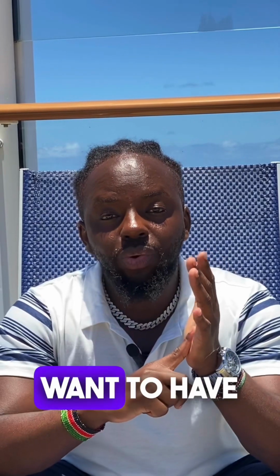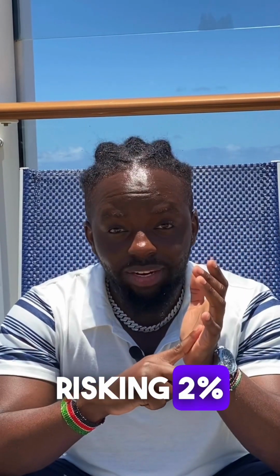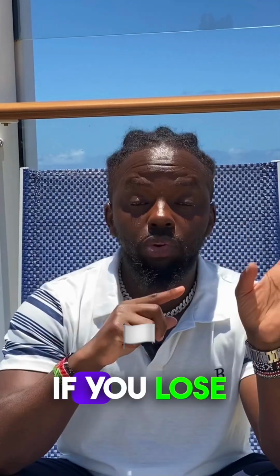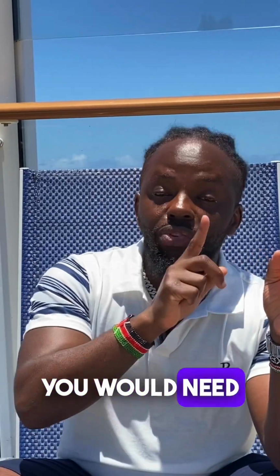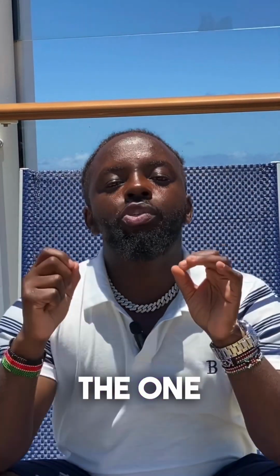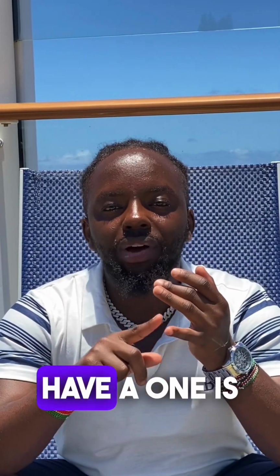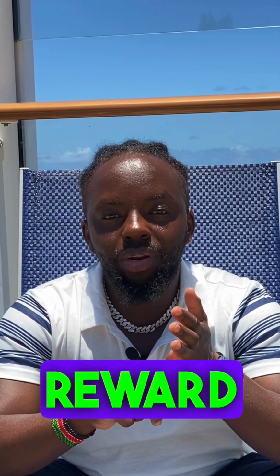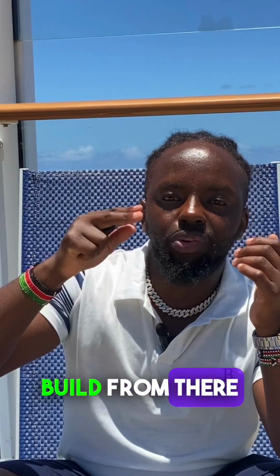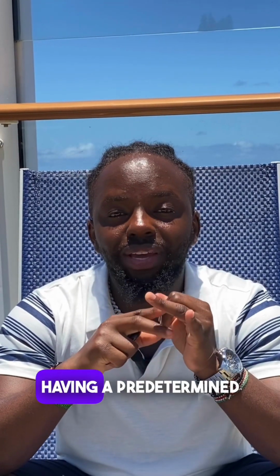What you don't want to have is a negative risk to reward. For example, risking 2% to make 1%, because if you lose one trade with that risk to reward, you would need 2 consecutive winning trades to get back the one. So at the very least, you want to have a 1:1 risk to reward, and you can build from there. You can have a 1:1.5, 1:2, 1:3. So that's number three, having a predetermined risk to reward ratio.